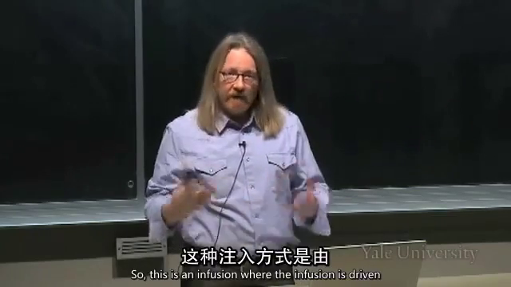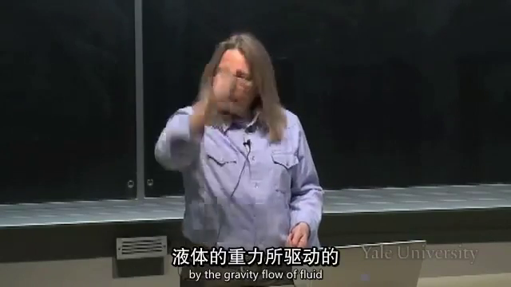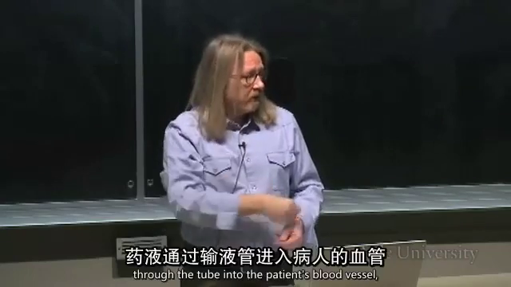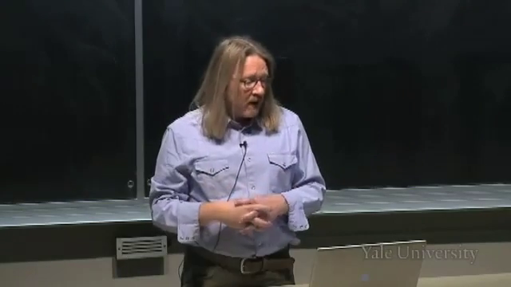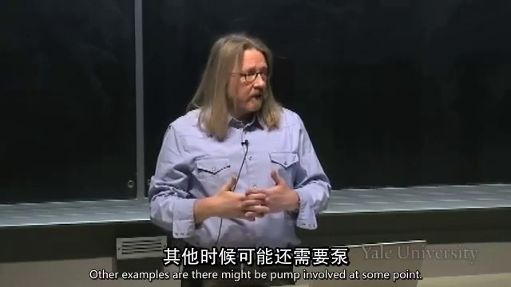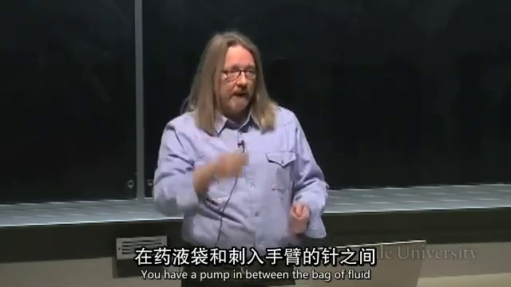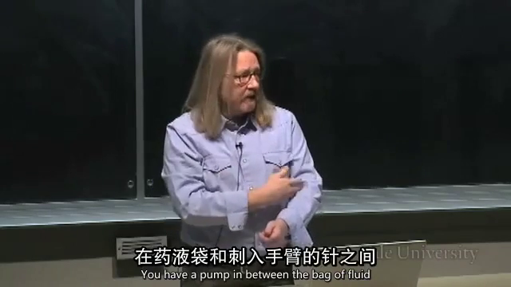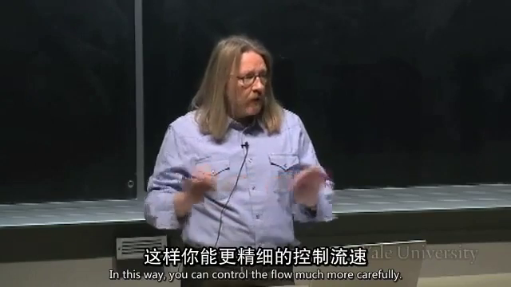And so this is an infusion where the infusion is driven by the gravity flow of fluid through the tube into the patient's blood vessel. Right? That's one example of an infusion. Other examples are, there might be a pump involved at some point. You have a pump in between the bag of fluid and the needle that goes into the arm. And in this way, you can control the flow much more carefully.